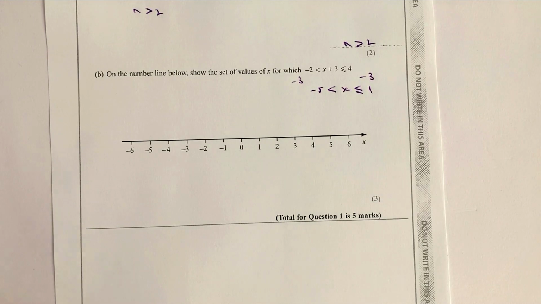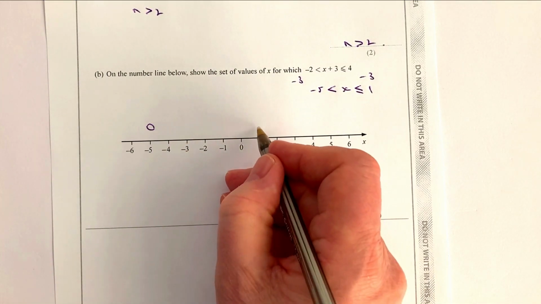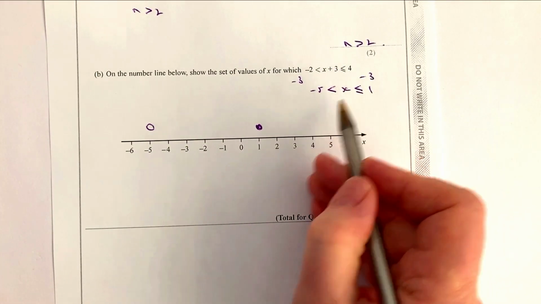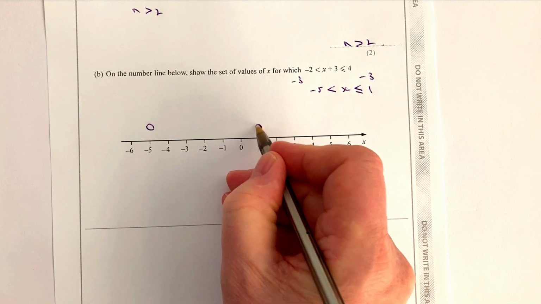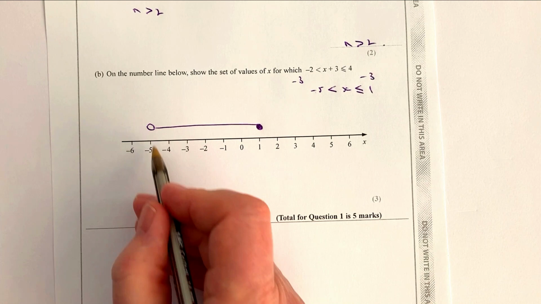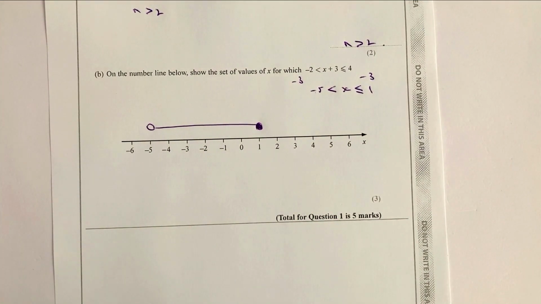So basically all we're doing is drawing on the number line something between minus 5 and positive 1. Now, because it includes 1, I'm going to fill in this little circle here, and it excludes minus 5 over here, so I'm going to leave that empty. And basically, that would be the answer to the question.